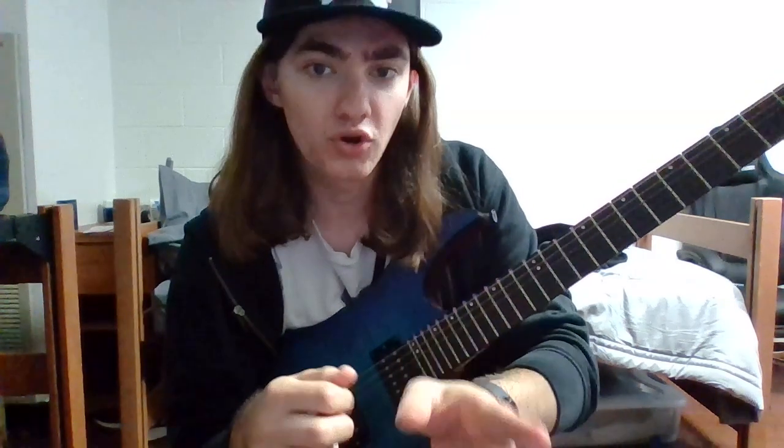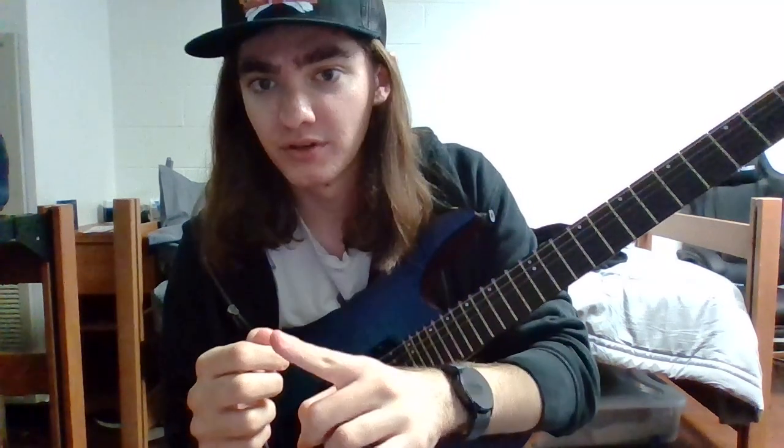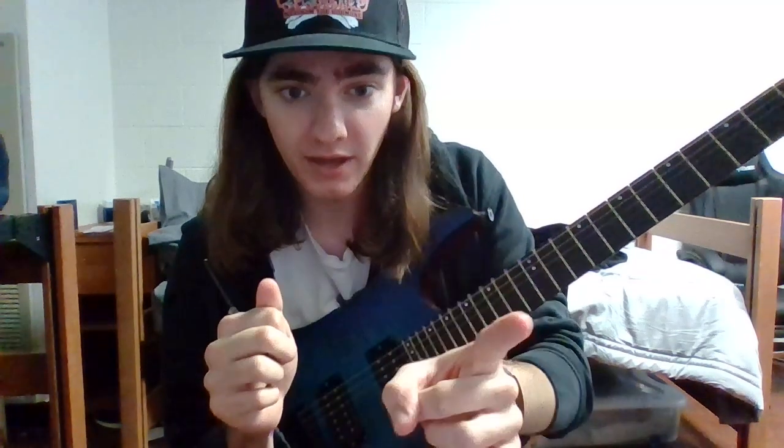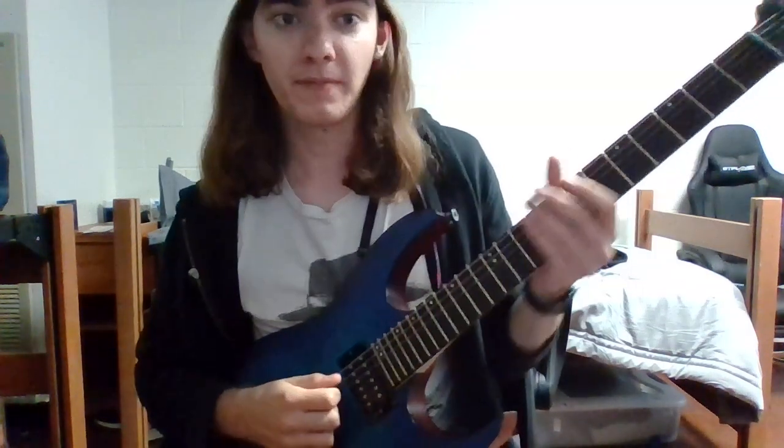Sharps are basically half notes. So when you're counting up a scale or notes in general, you don't go from A straight to B. There's a little thing in the middle, that half note, A sharp. A, A sharp, B. Same for D to E: D, D sharp, E.